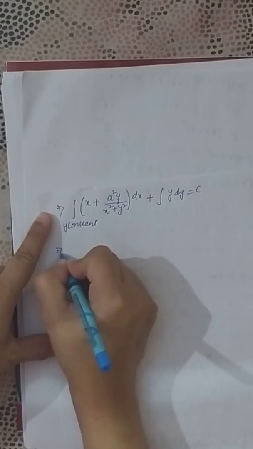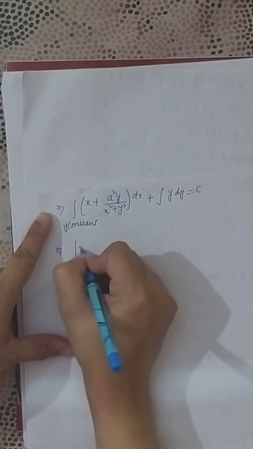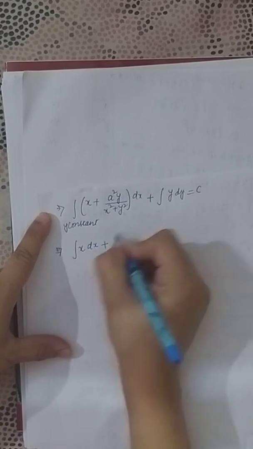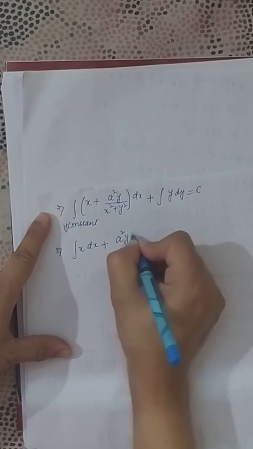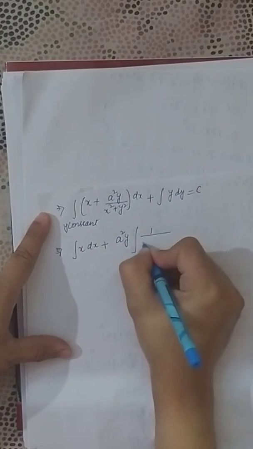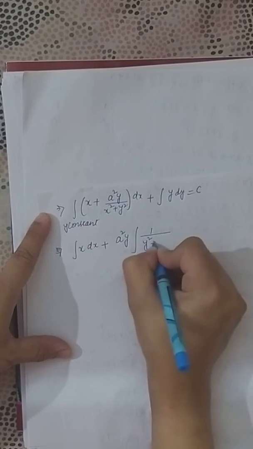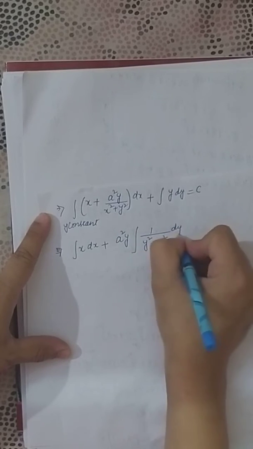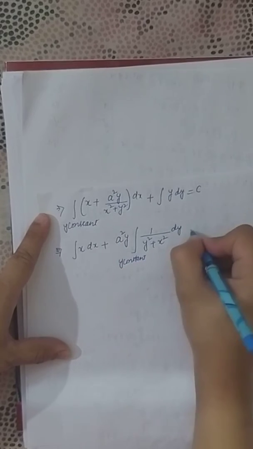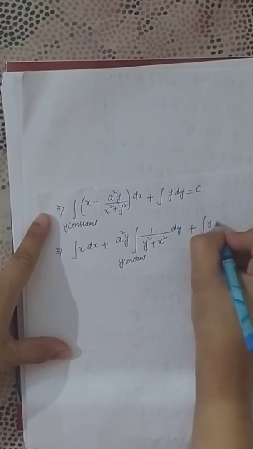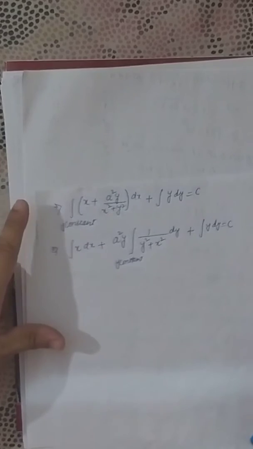Or this implies integration of x dx. Now here y is constant, a square y outside, integral 1 over, I write it as y square plus x square dy, and here y is constant, plus integration of y dy equal to c.